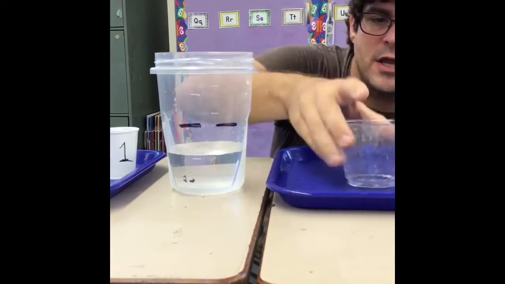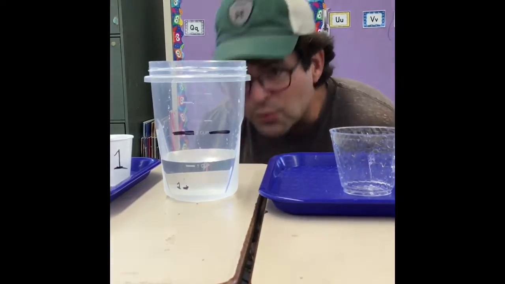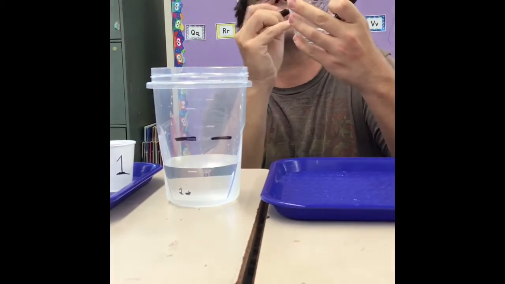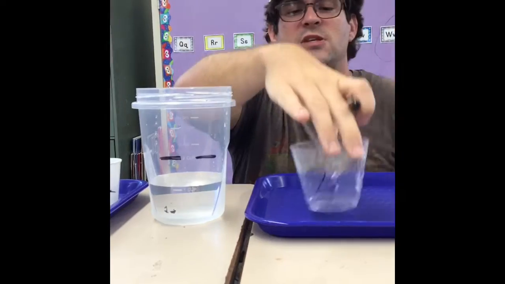Empty all the way in there. So I'm going to make a little mark. We're going to put a little 2 by it. This one's going to have a number 2 on it. So we know that this is cup number 2.